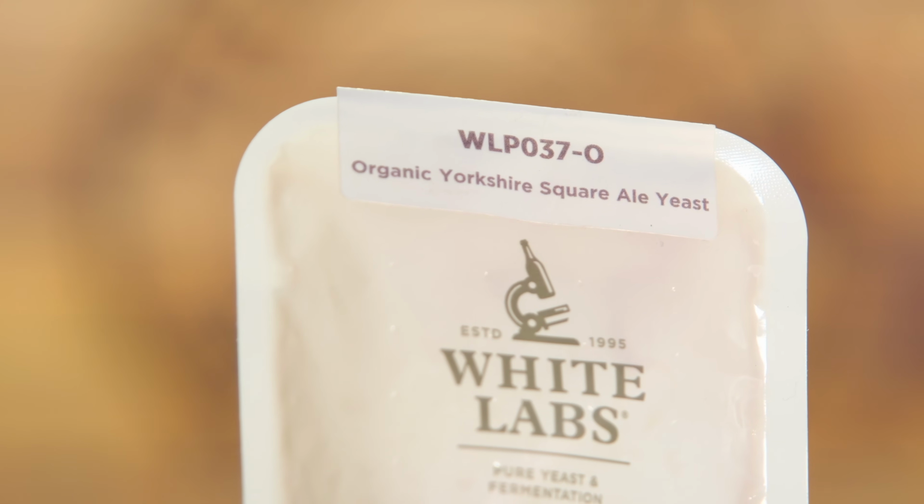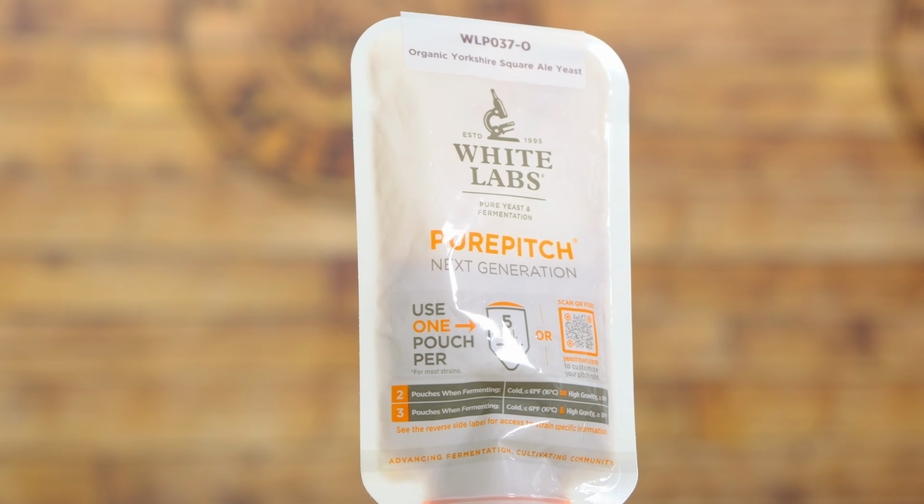Liquid yeasts, they are alive within the packet, okay? When they are produced, they are alive. As they go throughout their shelf life, the yeast cells within the packet start to die off. So we call this viability, how many viable yeast cells are within that liquid pouch.